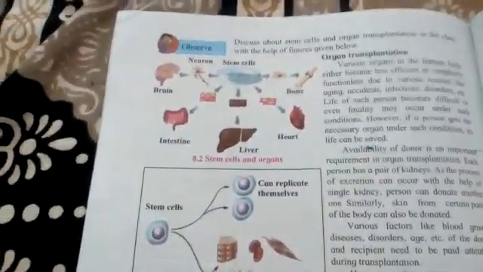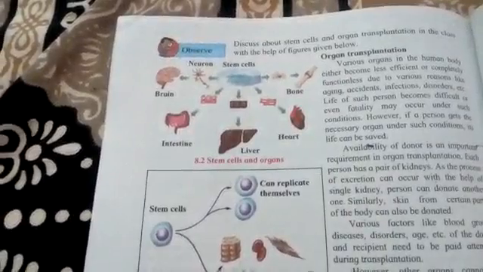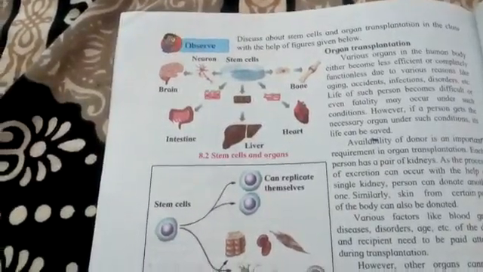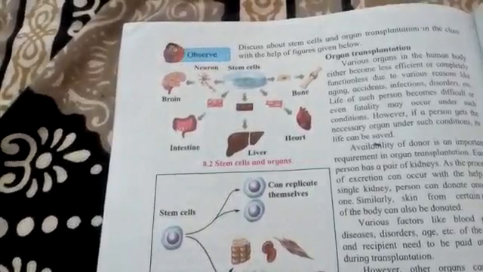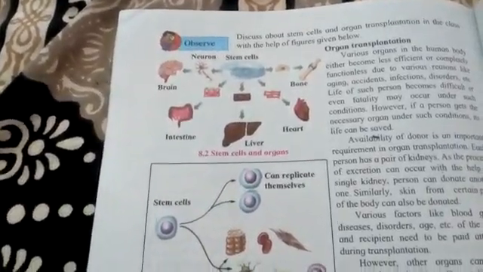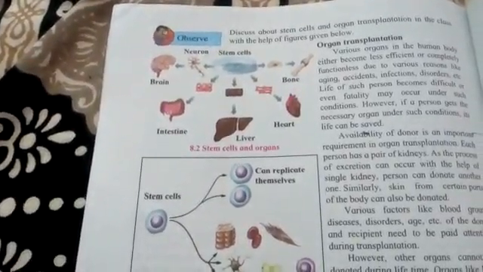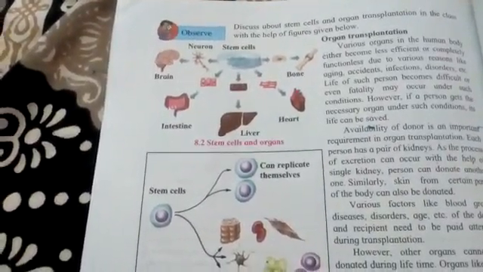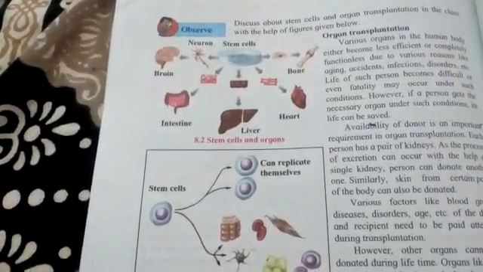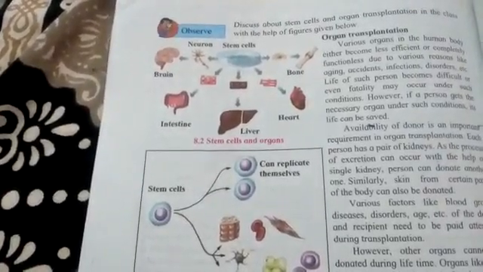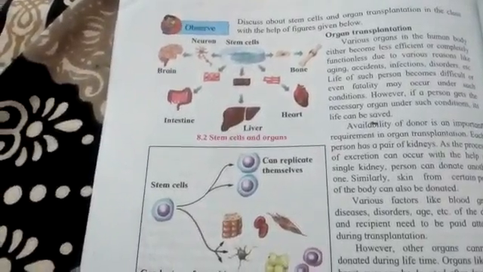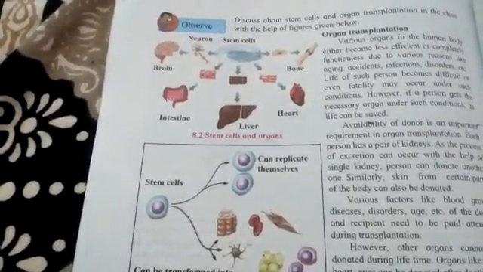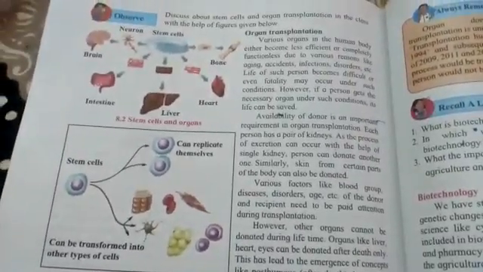Now you can see over here how the stem cell is able to produce various kinds of organs or tissues, like it is able to form the neuron, which is the basic unit of our nervous system. Then these neurons will be able to form the brain in turn. Then it can also form the intestine, the liver, heart, bone. All these things can be formed with the help of the stem cells. And then there is organ transplantation.